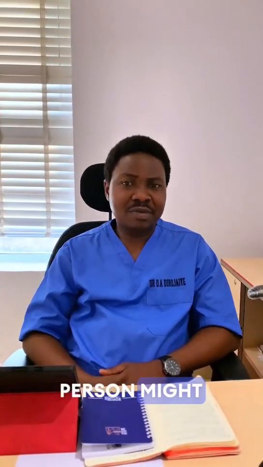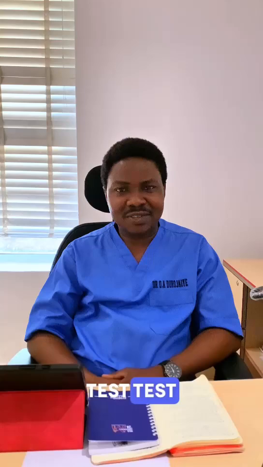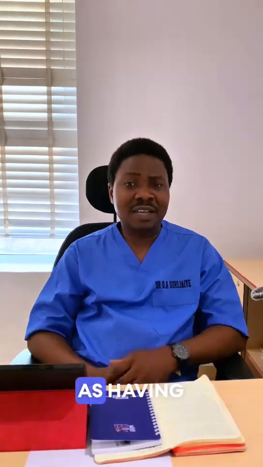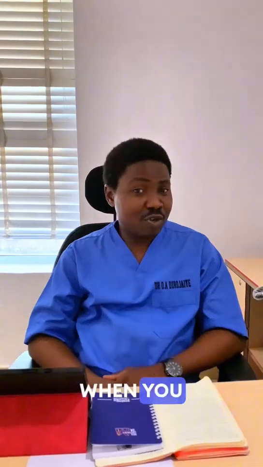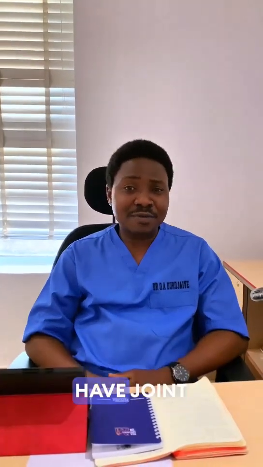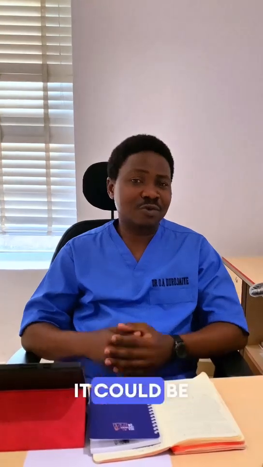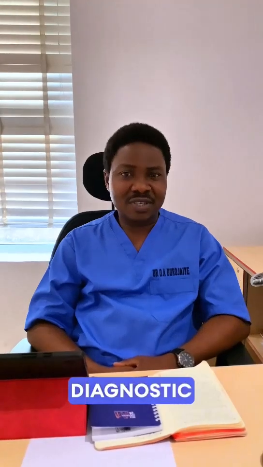And so the person might have fever, and might even think it's malaria. That is why it's important to run some diagnostic tests and not just treat everything as typhoid. When you have a headache, it doesn't mean what you have is typhoid fever. When you have joint pains and all of those things, it could be other infections. It could be a viral infection, and that is why it is important to run a diagnostic test.